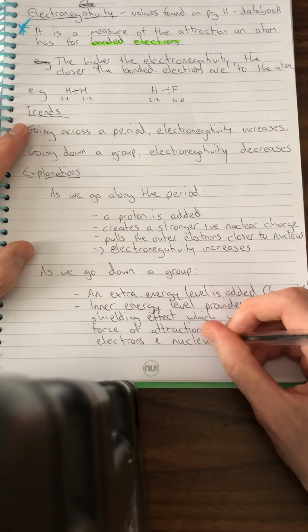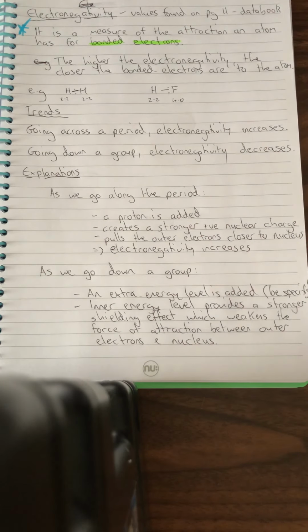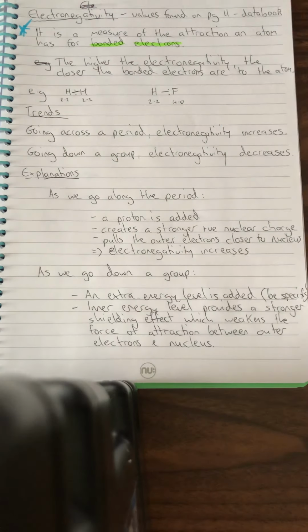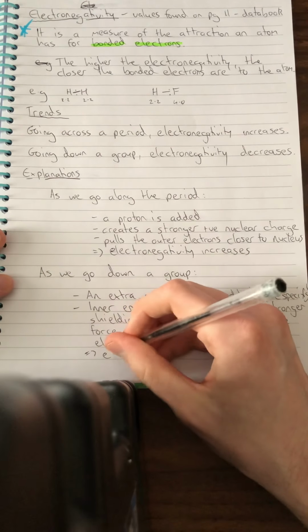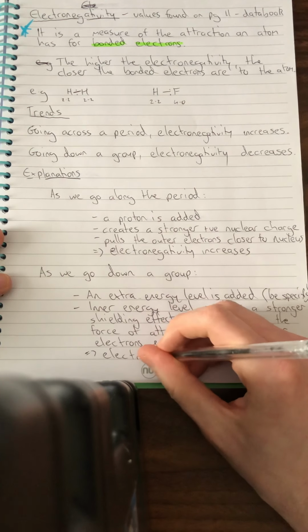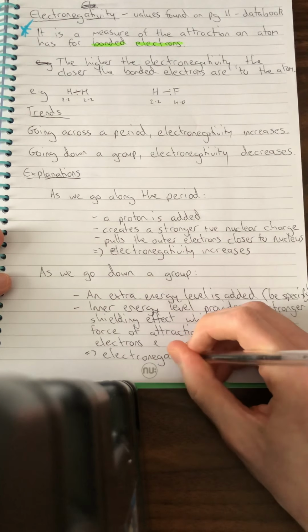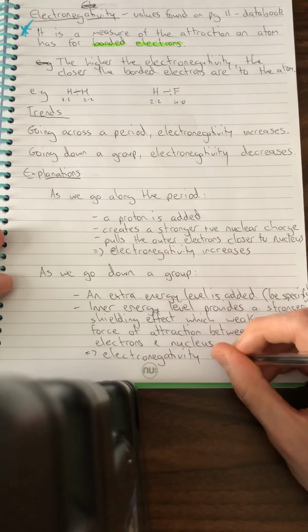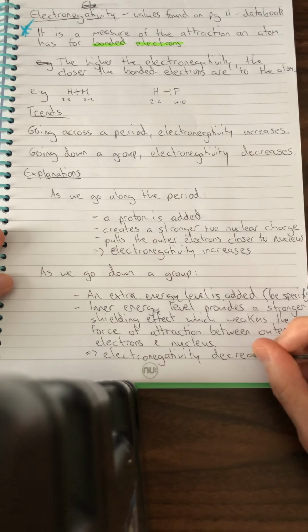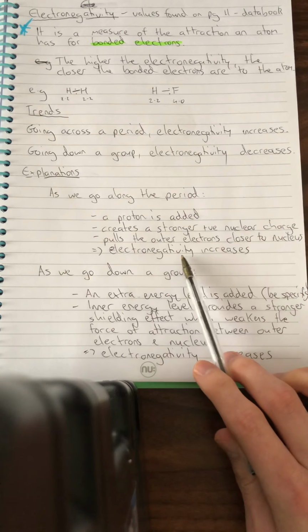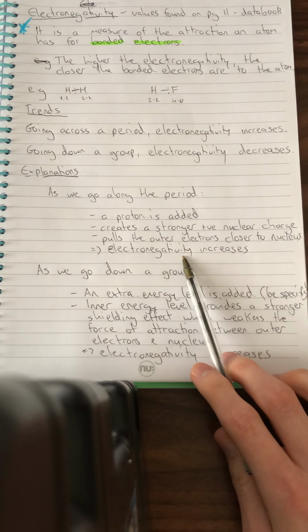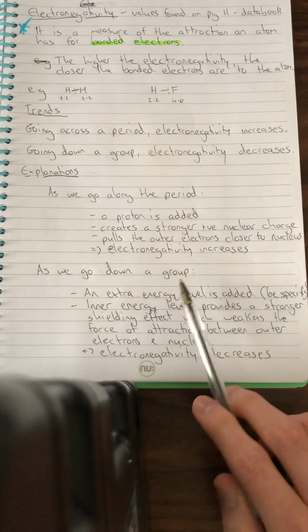Okay, so if you've got a weaker attraction between the nucleus and the outer electron, the electronegativity decreases. And that's all you have to say. You don't have to go into detail about what electronegativity means, because if you do that, chances are you're going to contradict yourself. So just write your points.